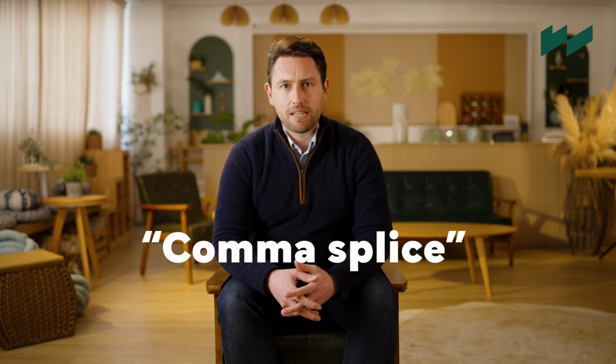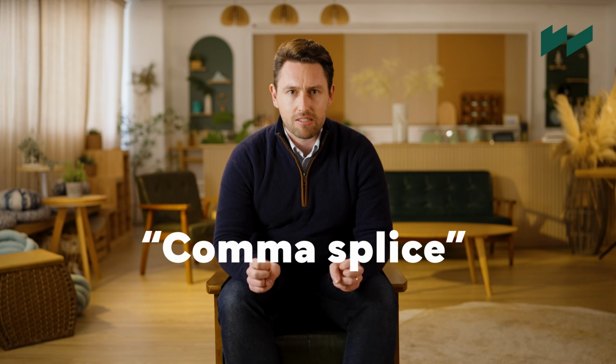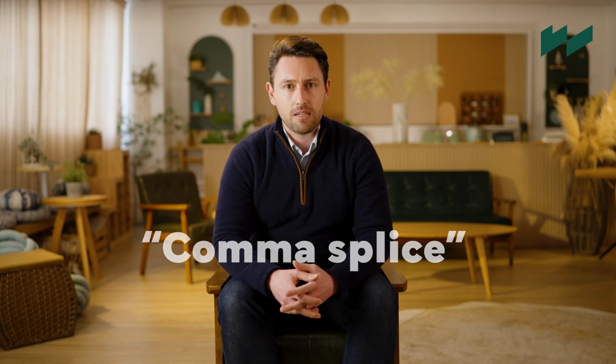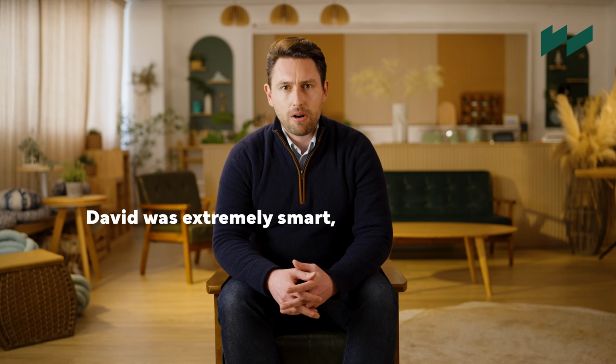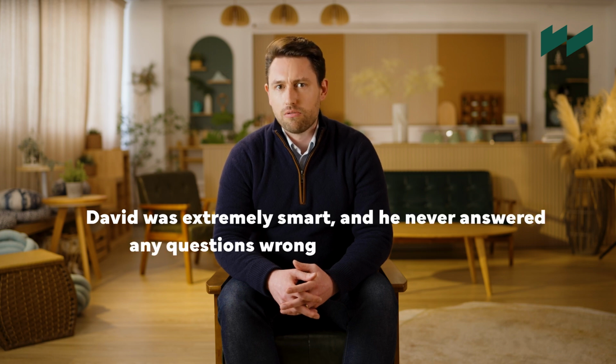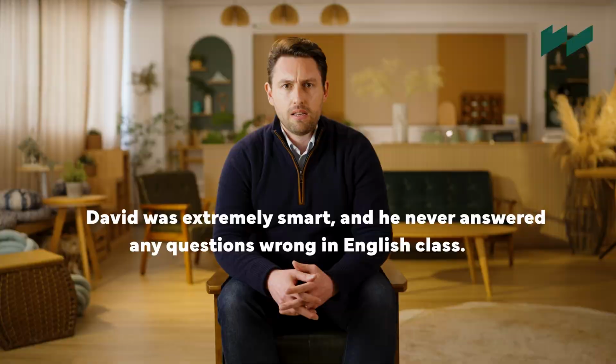This type of run-on sentence is called a comma splice because the comma in the sentence is used to splice or join 2 independent clauses. You need more than just a comma to join independent clauses. If you do decide to keep the comma, you will need to introduce a coordinating conjunction after the comma. For instance, you might correct the sentence by writing, David was extremely smart, and he never answered any questions wrong in English class.